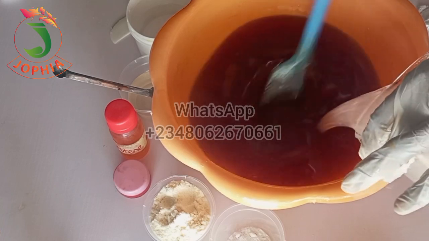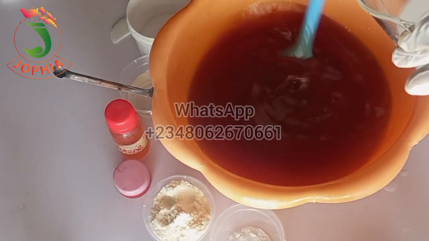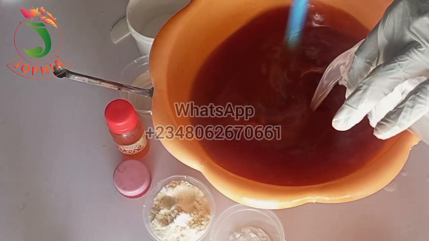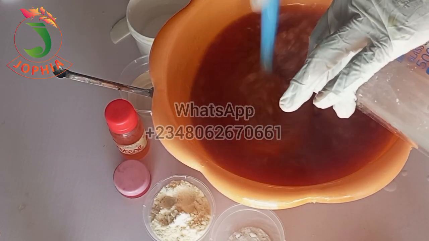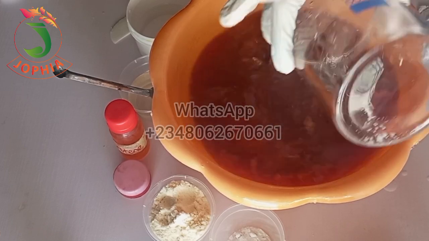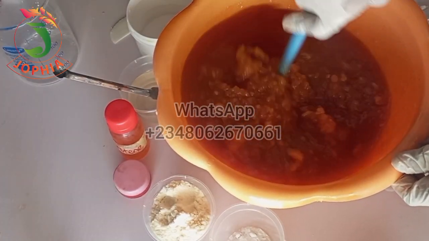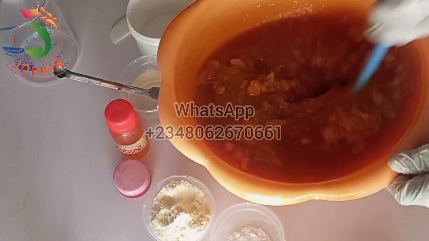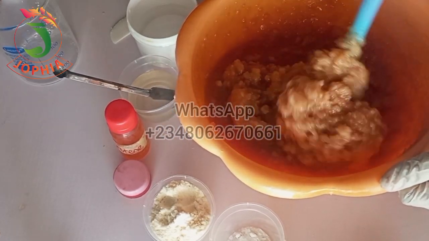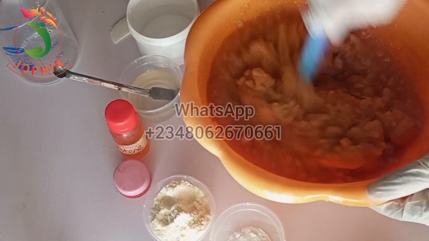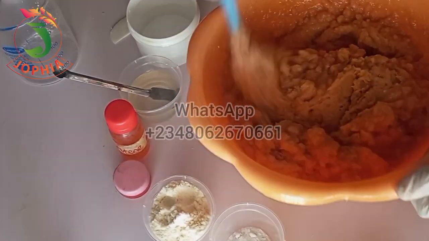I'll mix very well. I don't know if you notice the shade or color of the palm oil I'm using. Please, when you're buying your palm oil, test it before you buy. I paid for this palm oil last year, and the person I paid went and sold the oil I paid for, because I bought the oil, I used it, I liked it, and I paid ahead. I told the woman, keep the oil for me, don't worry.